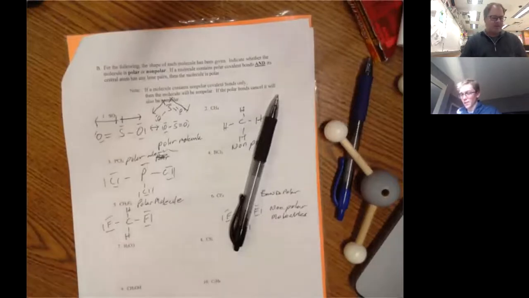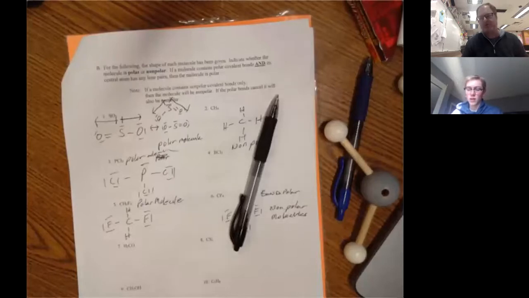Yes, octahedral can cancel each other out. Trigonal bipyramidal could cancel each other out. Tetrahedral could cancel each other out. Linear could cancel each other out. But the other ones with a lone pair on the central atom, they don't really have a chance to cancel out if the bonds are polar.